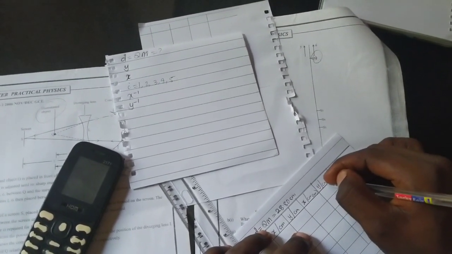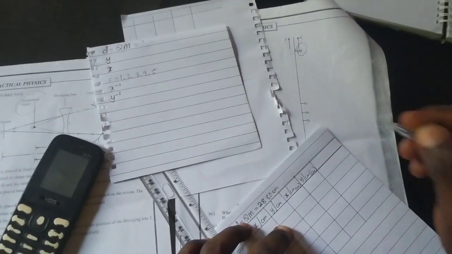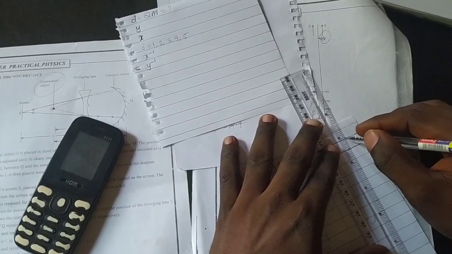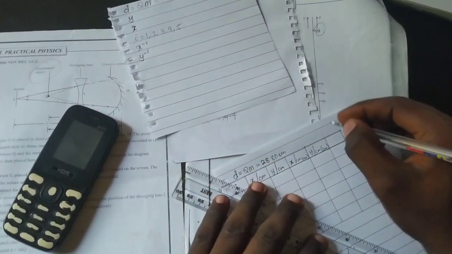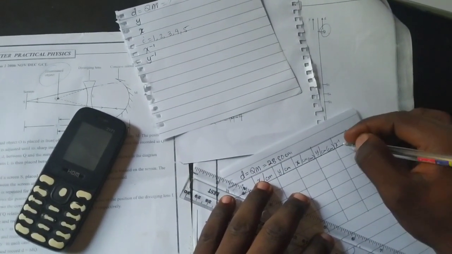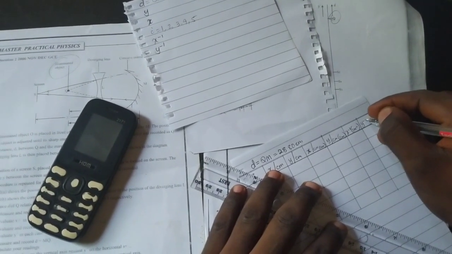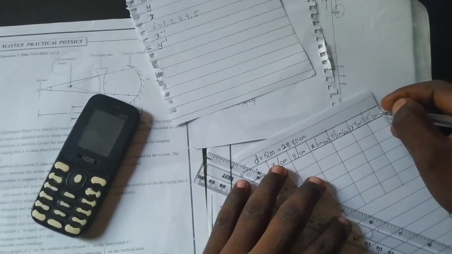Y in centimeter in bracket, conv, that is convert. Then you have a column for X inverse, this is X inverse in centimeter inverse. This is Y inverse in centimeter inverse.